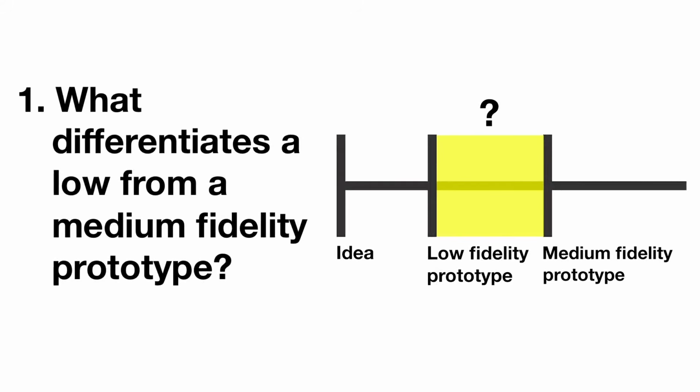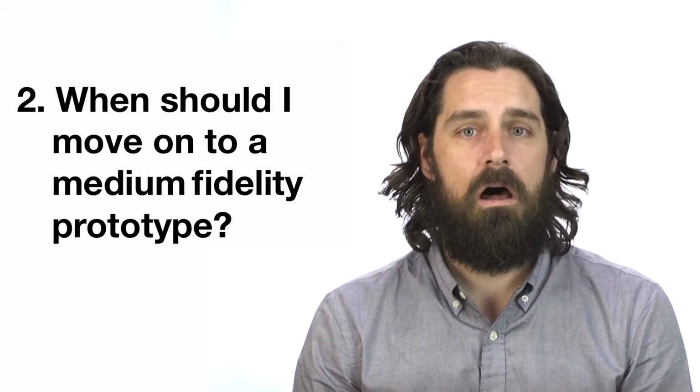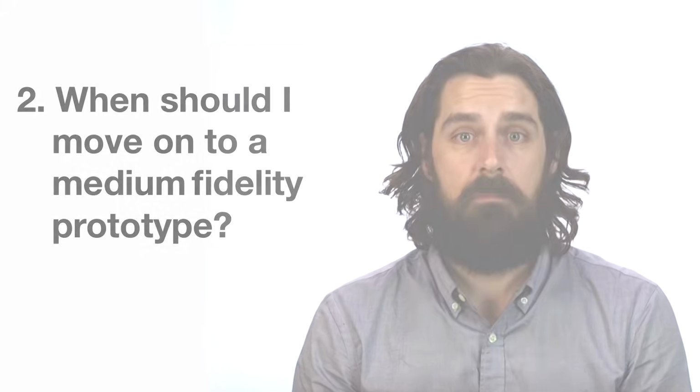Many projects have a progression from low to medium to high fidelity. And during this process, two difficult questions may come up. First, teams may question what differentiates a low-fidelity prototype from a medium-fidelity prototype. Second, teams may also ask, how do they know when to move on to a medium-fidelity prototype?